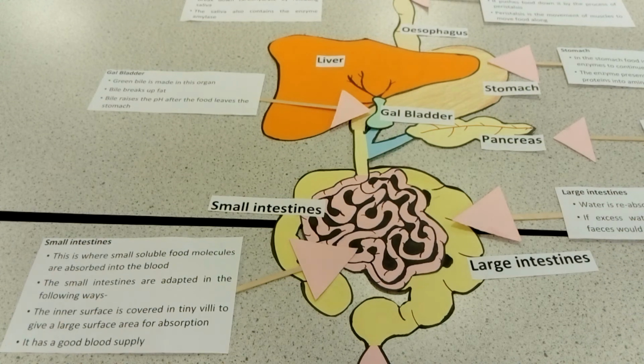The small intestine is where all of the nutrients are absorbed into the bloodstream. The small intestine is adapted to do this in a few ways. It's very folded, thereby increasing the surface area. The inner surface is covered in villi, which also increase the surface area. Each villus is covered in microvilli, and each villus has a good blood supply, which all helps maintain the concentration gradient. So the concentration of nutrients in the blood is always going to be lower than the concentration of nutrients in the food that's passing through the small intestine.